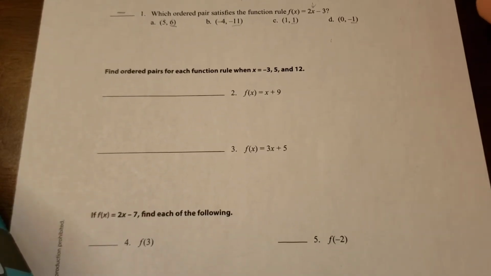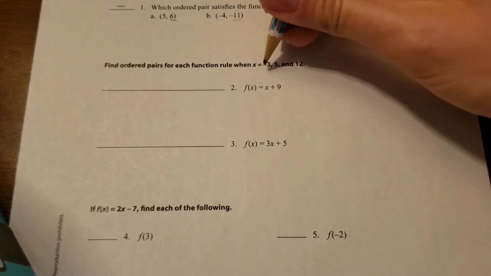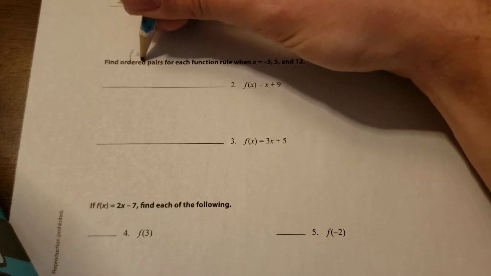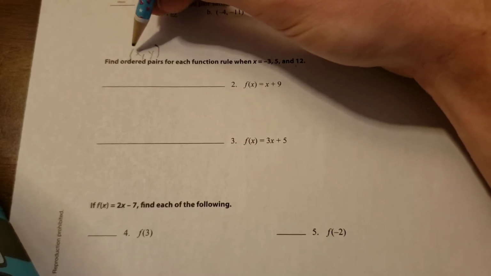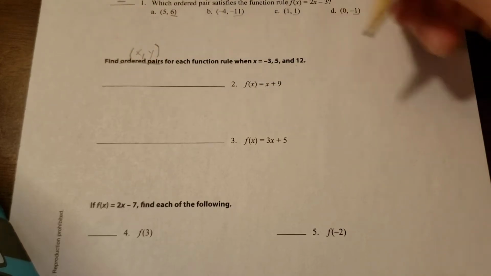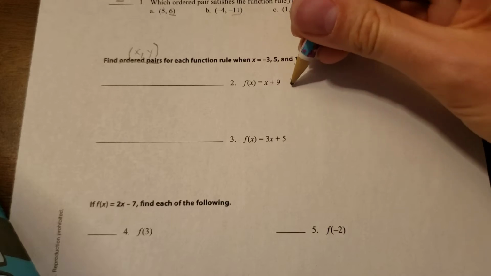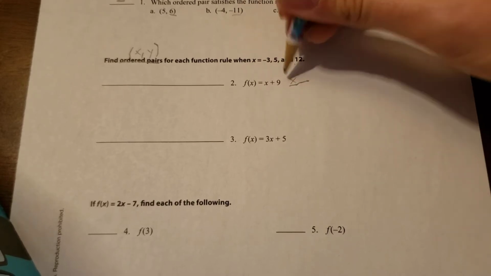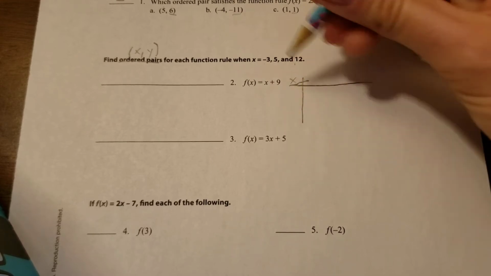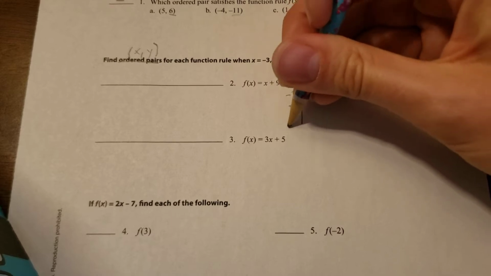Numbers 2 and 3: find ordered pairs for each function rule when x equals these 3 values. Again, ordered pairs is the x comma y. So you do need to show me x and y because that's what it asks for. What I recommend doing is a t-chart. For these, so -3, 5, and 12.